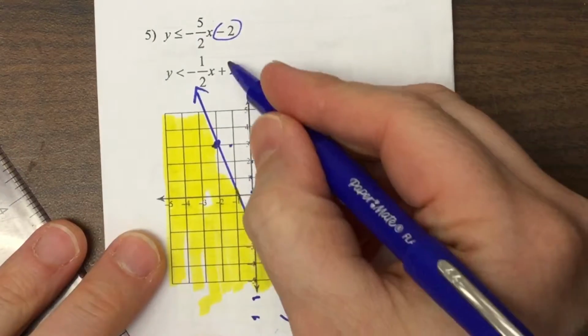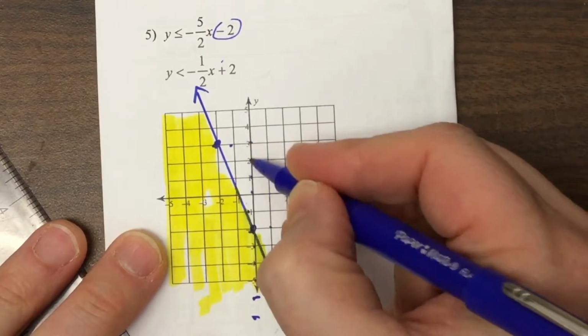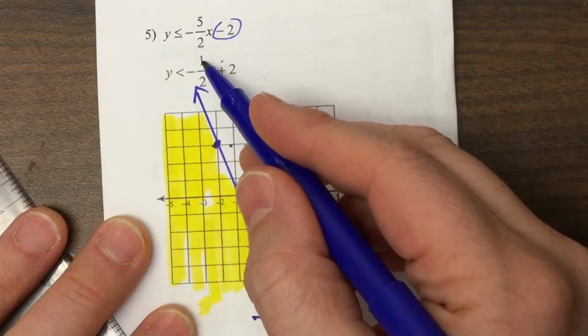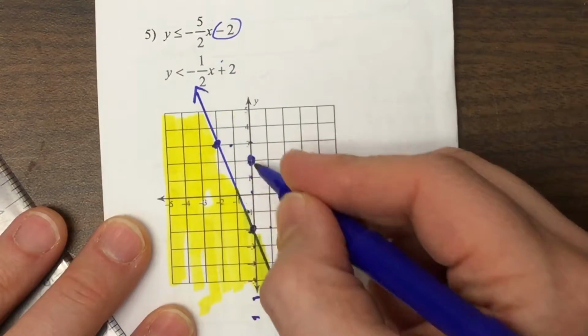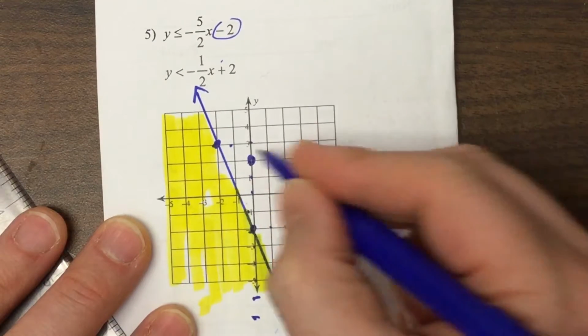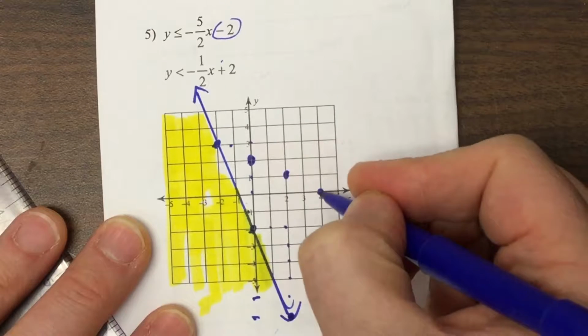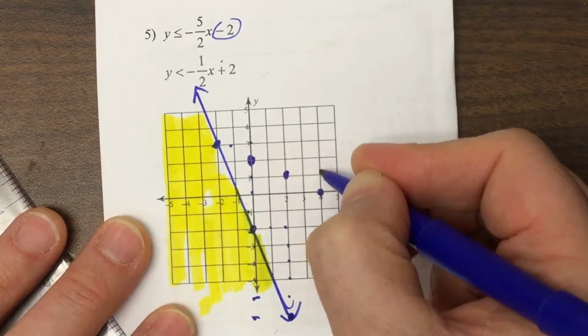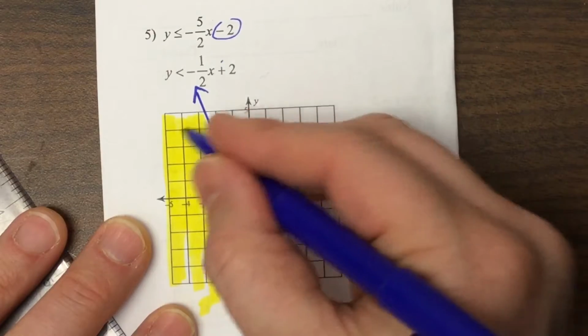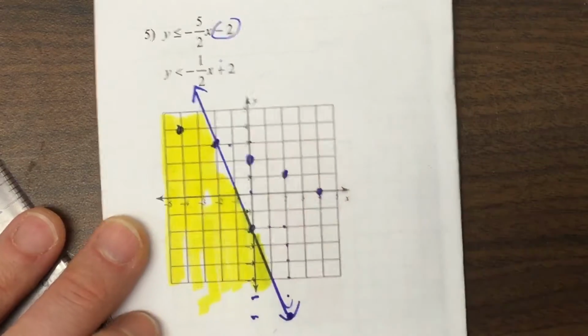The next line is up 2 from the origin. Here we are. And another negative slope. So down 1, 2 to the right. Down 1, 2 to the right. And so on. When I do my opposite counts, up 1 over 2, up 1 over 2. There. Up 1 over 2. There I go.